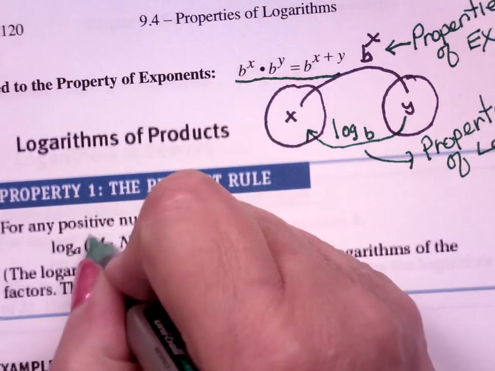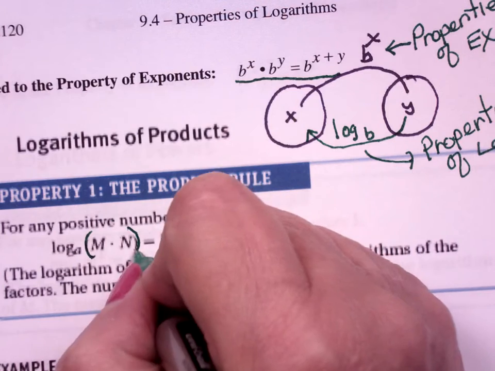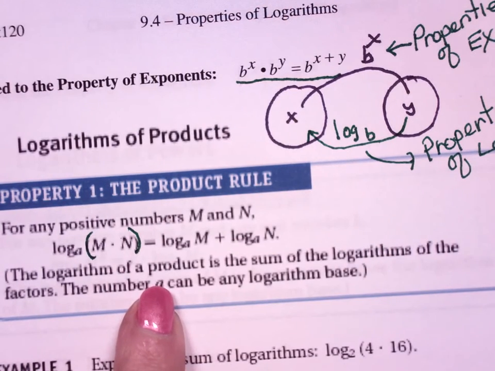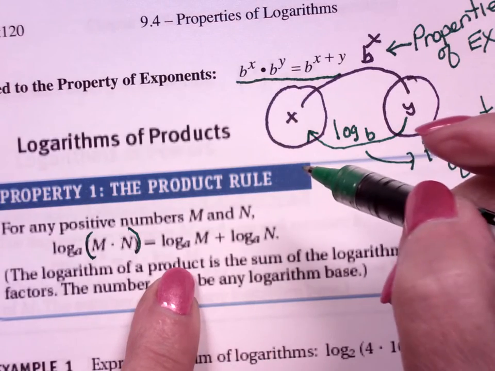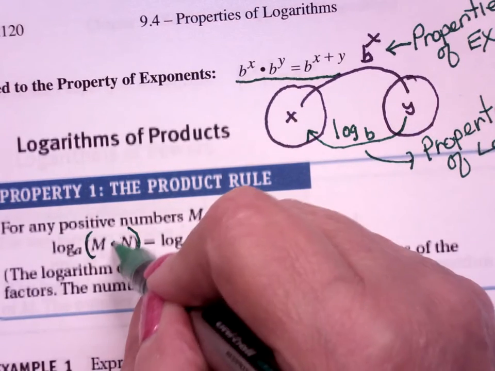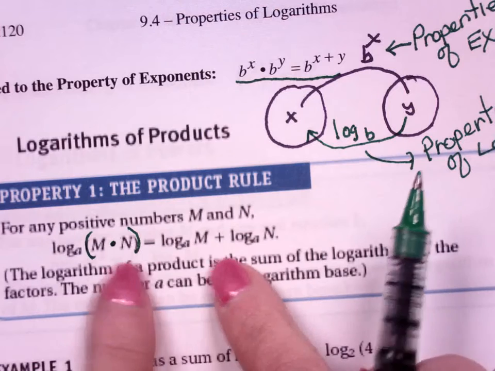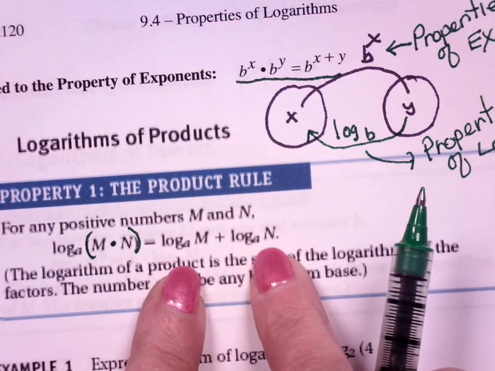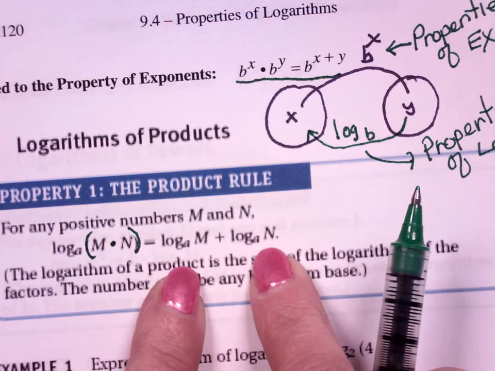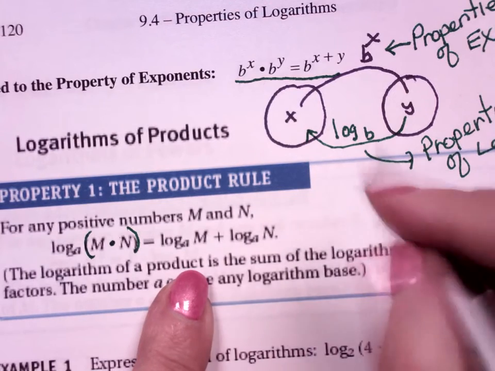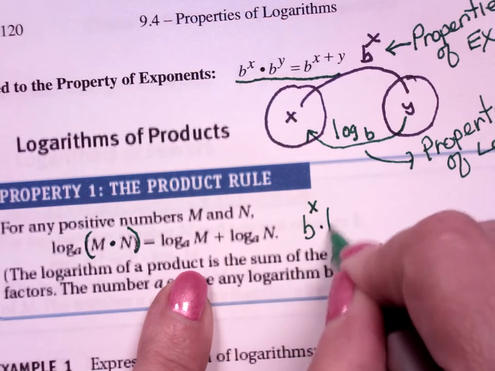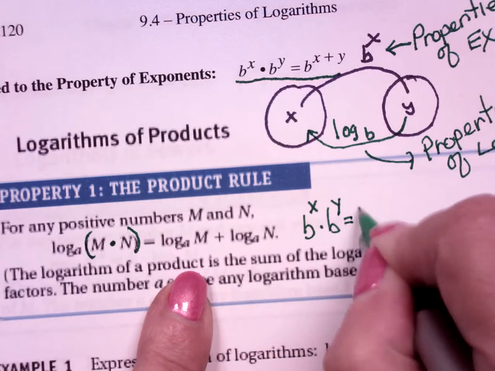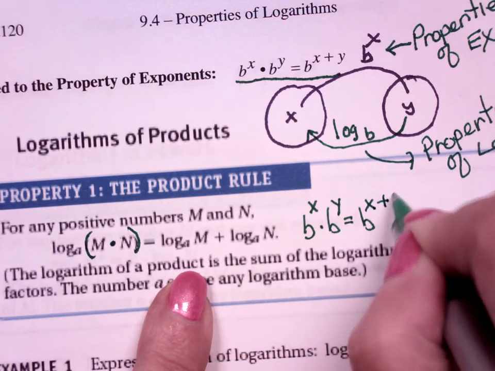So if you have the log of a product, it turns into a sum. The argument is a product, and then what you have is the logs of the individual factors. So this is related to b to the x times b to the y equals b to the x plus y.